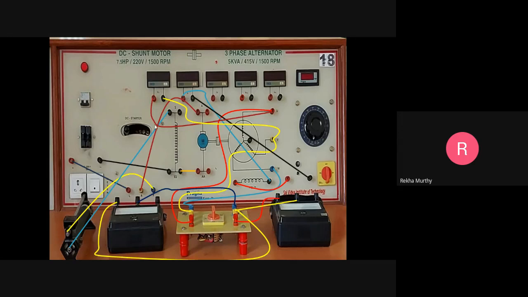So with the help of these two readings, we can draw the OC characteristic. In steps of 50 up to 400 volts we need to vary. After that, bring the rheostat back to the minimum position, then the SPST switch is opened. Then bring back this rheostat to the cutoff position and switch off the supply. This completes your OC test.